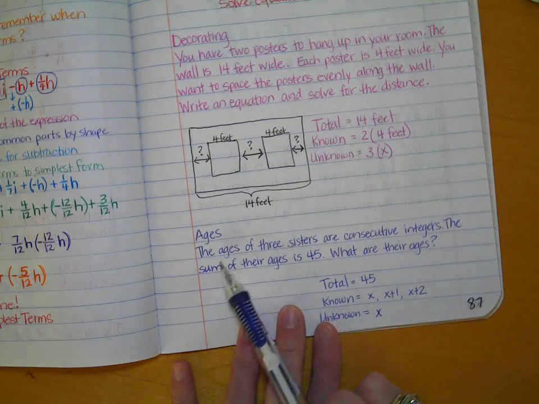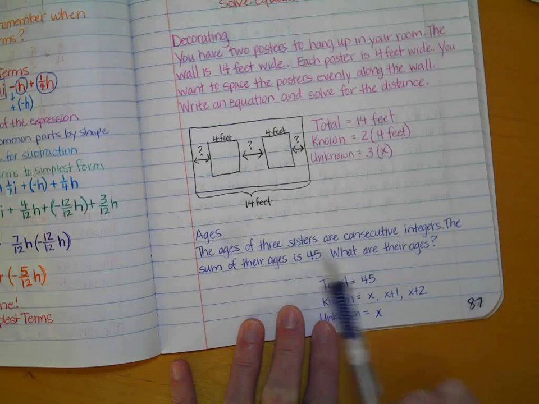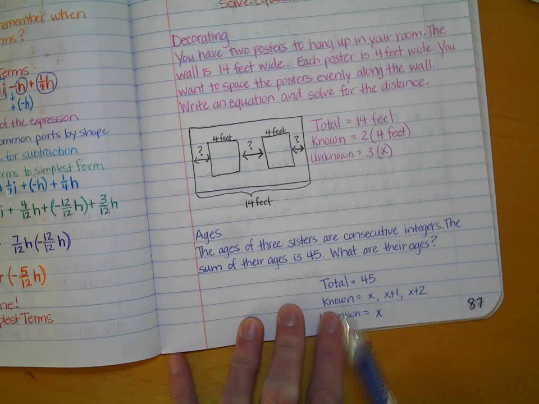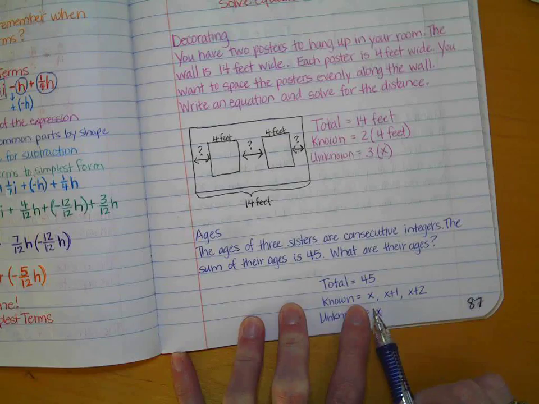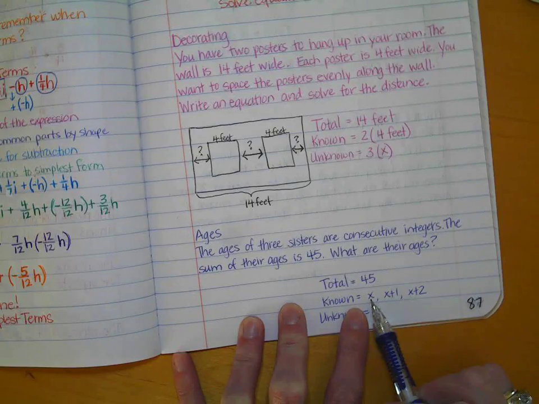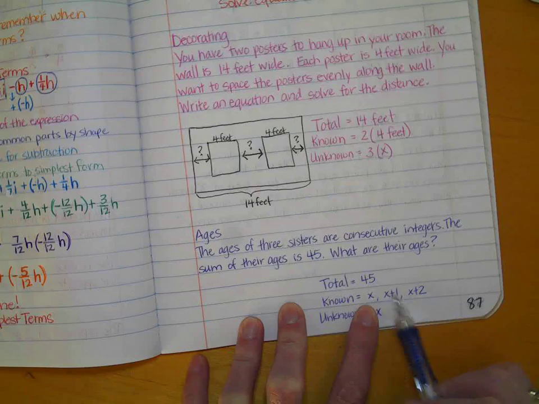The known information that we have is that the ages of three sisters are consecutive integers. So we just pick a variable because we don't know how old they are at all, but we do know that one sister is 1 year older and then 1 year older. So if we have a sister, we know her sister that's 1 year older would be her age plus 1 year.